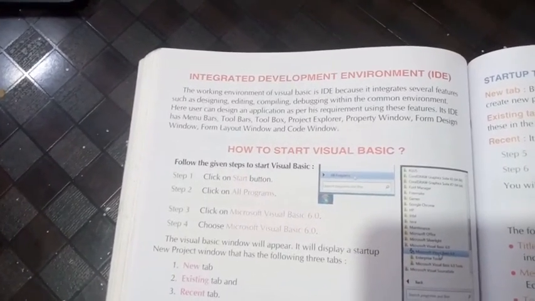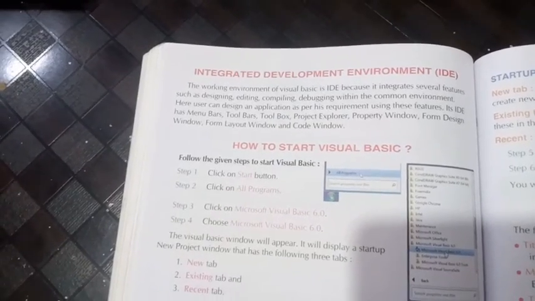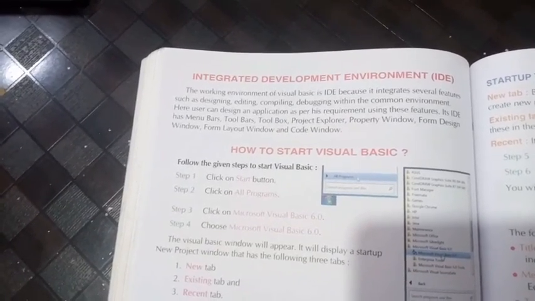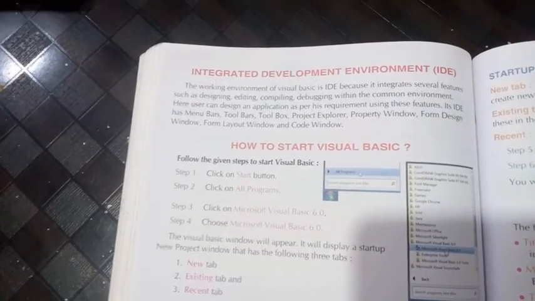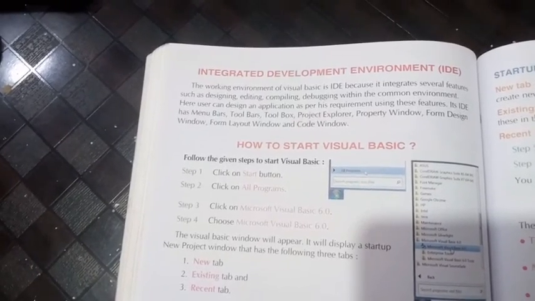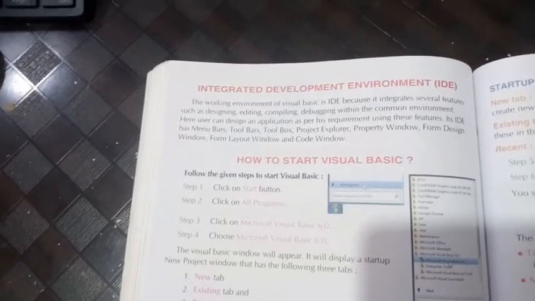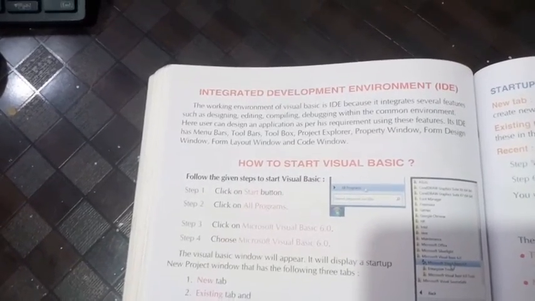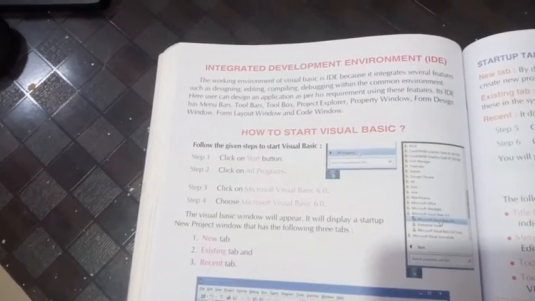And lots of options are available: menu bar, toolbar, toolbox, project explorer, project properties window, form design window, form layout window, and code window for typing any program. So this is about the IDE, integrated development environment.